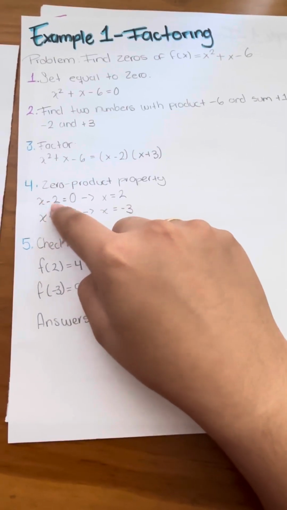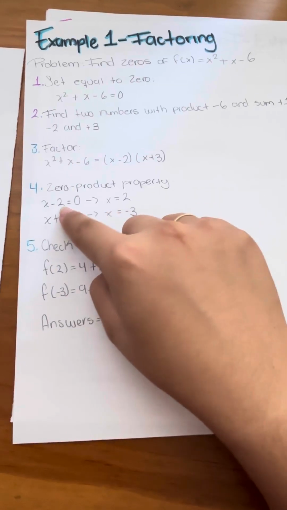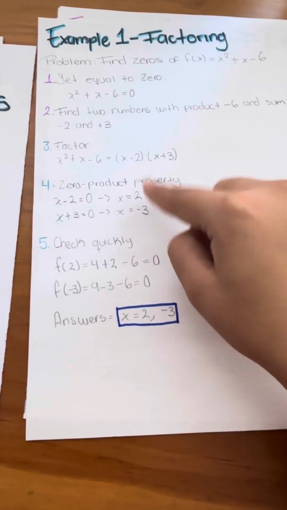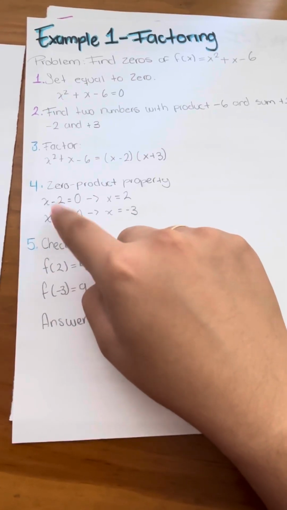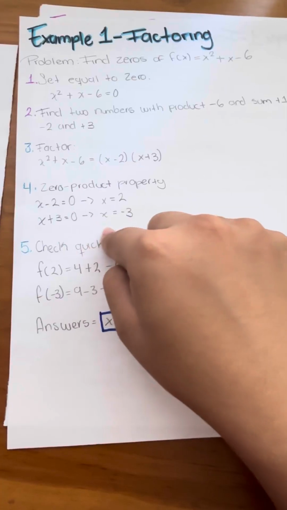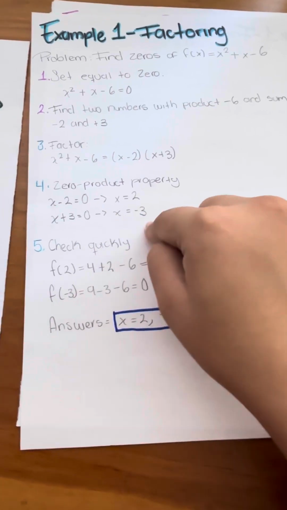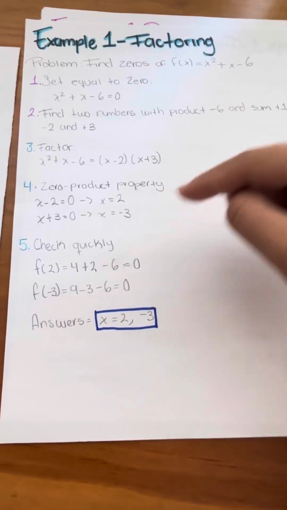So x minus 2 is equal to 0, and the result of that will be x equals 2. Now we do the same thing with x plus 3 equals 0, and then it becomes x equals -3. Now we're gonna check everything quickly.